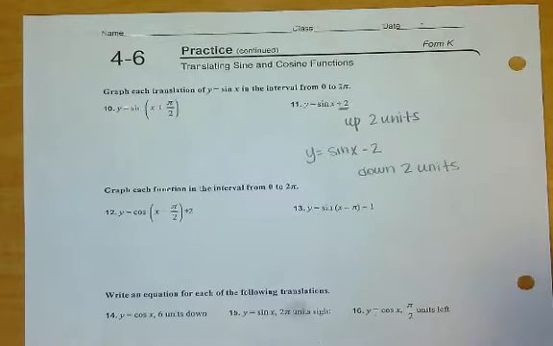Now we also have the same transformation rules as if I had a value out front. The a value is either a stretch or a shrink.